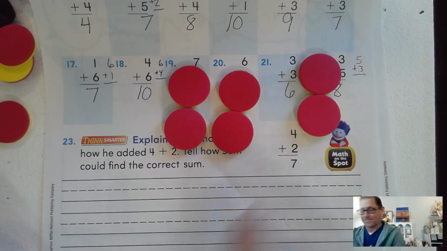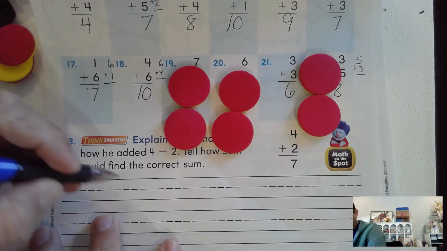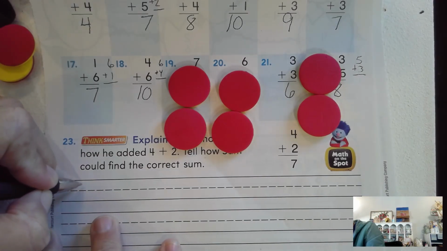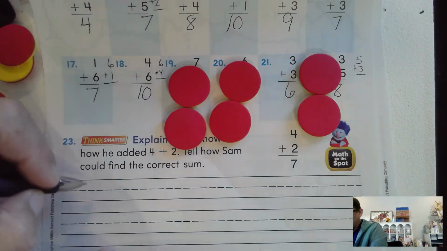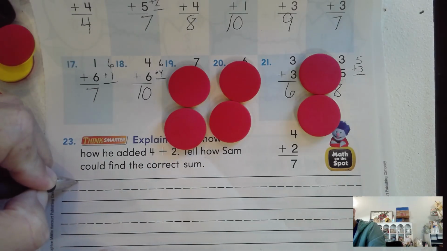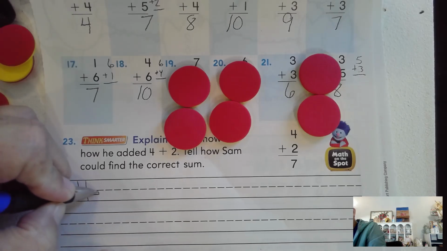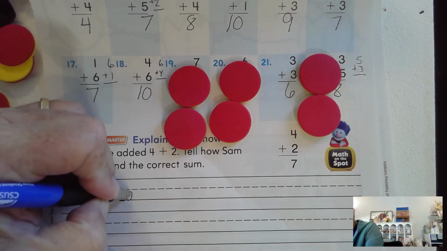So, yeah. Tell how he could find the correct sum. I don't know.